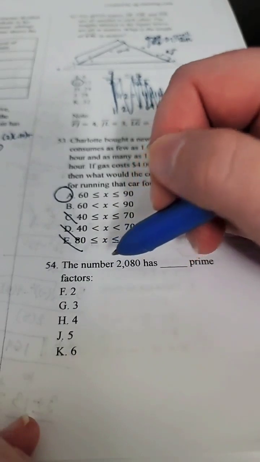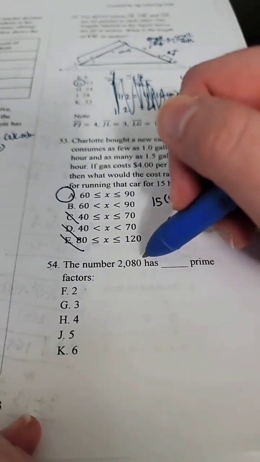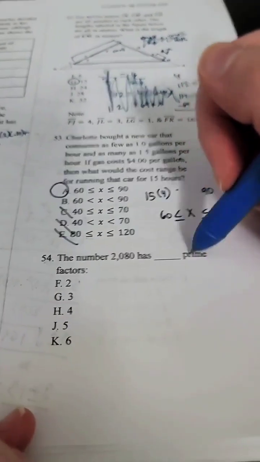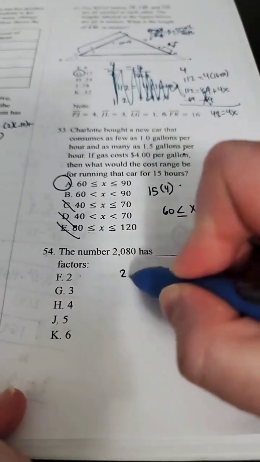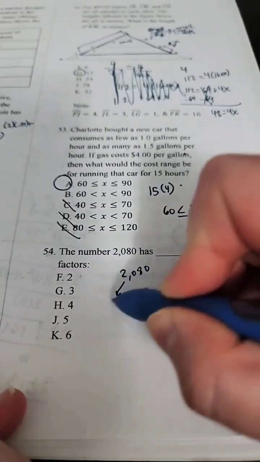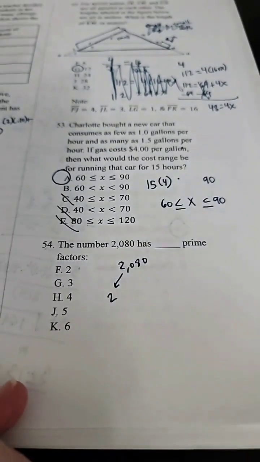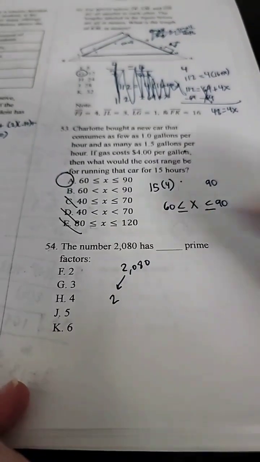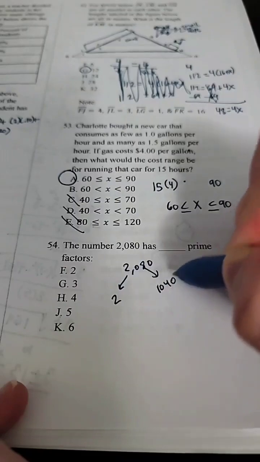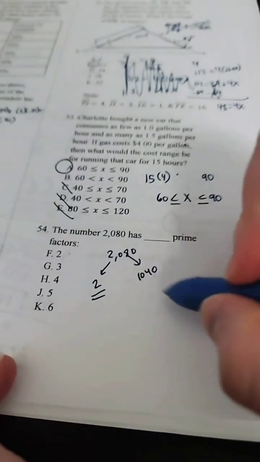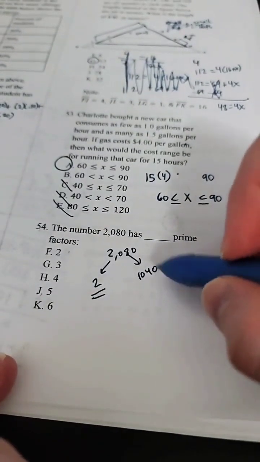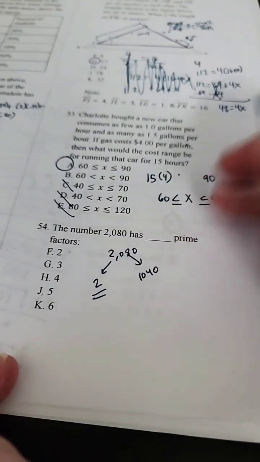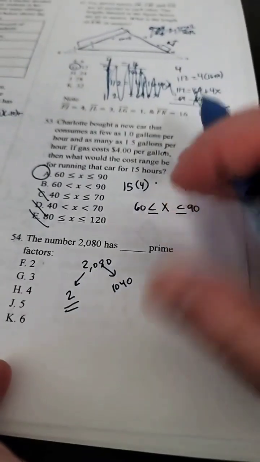So then for number 54, it says the number 2080 has how many prime factors? So right away, I know 2 is a prime number, so that's going to be one of the factors. And then if we divide 2080 by 2, that would be 1,040. So we have one of the prime factors right here, 2. You could keep dividing by 2 as well, but when they're asking how many prime factors it has, you can't just keep counting 2 over and over and over again.